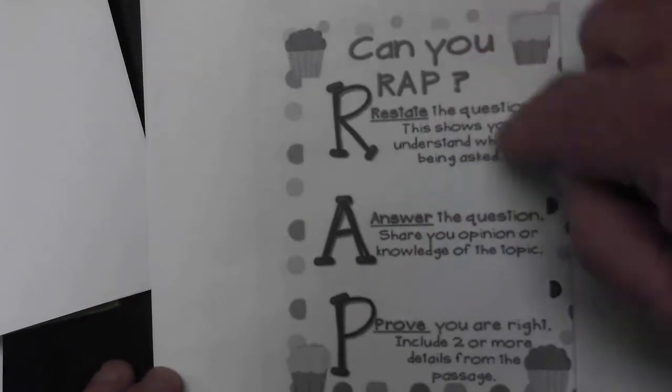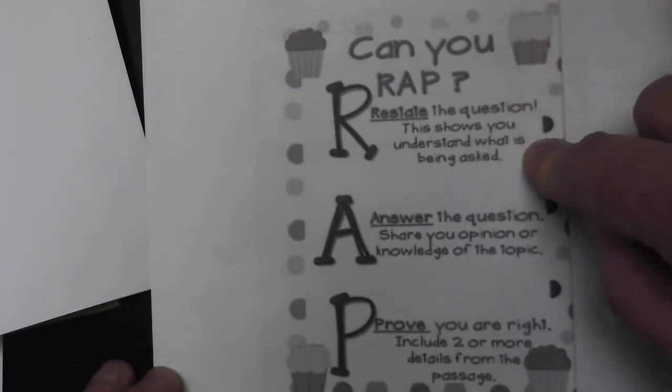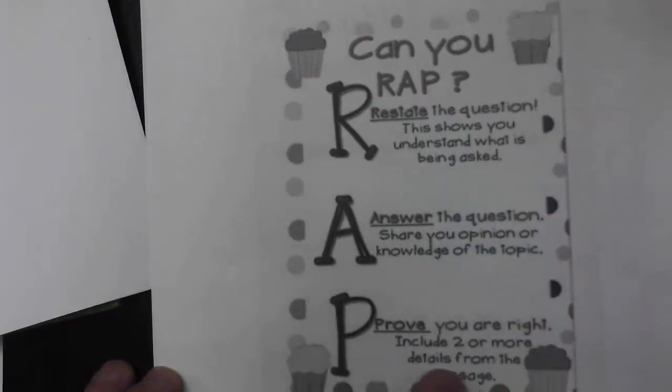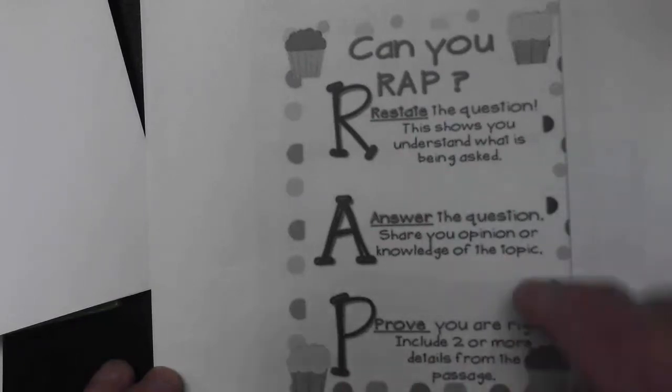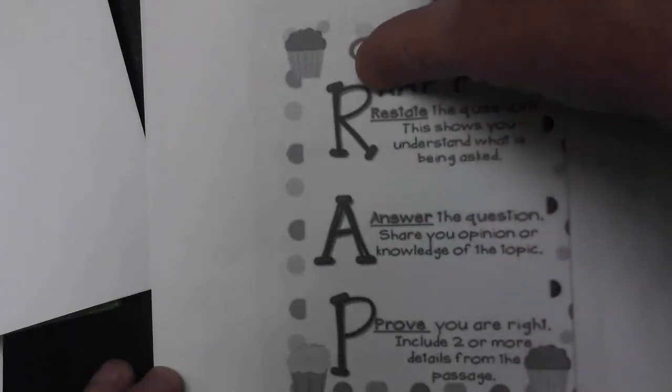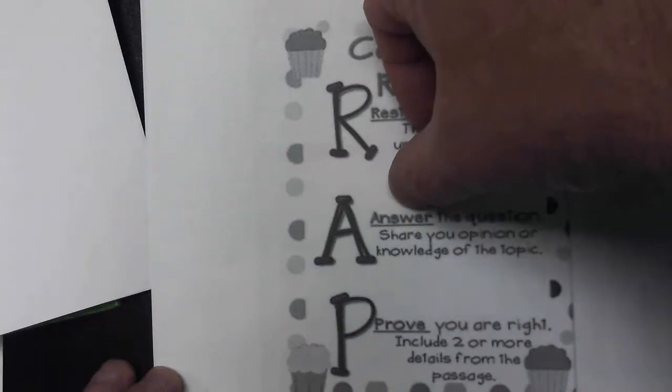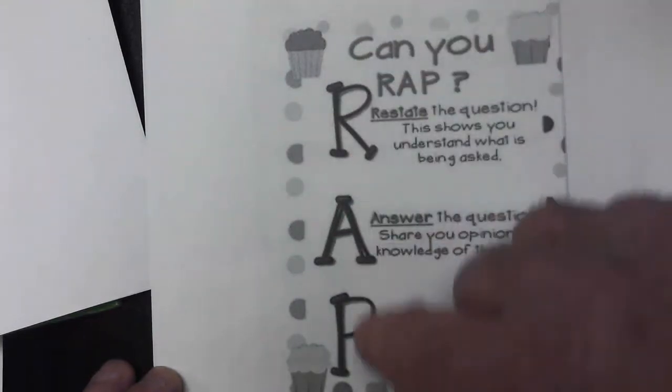You restate the question to make sure that you understand what is being asked, and then you answer the question as you understand it, but you also prove that you're right by including a couple of details from the passage. So you've got R for restate, A for answer, and P for prove, R-A-P.